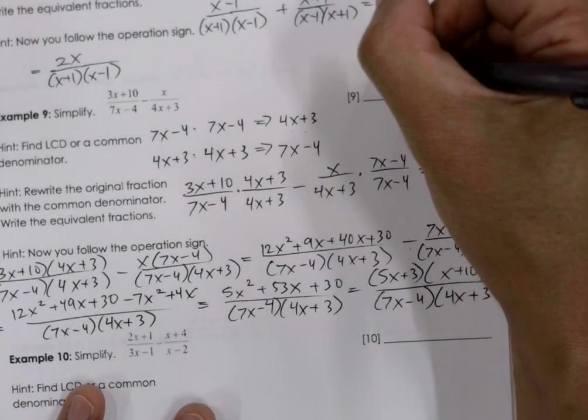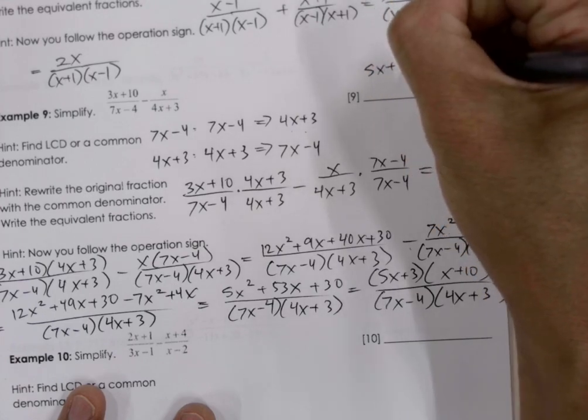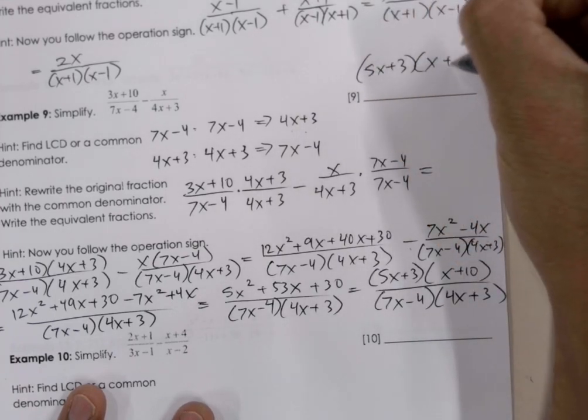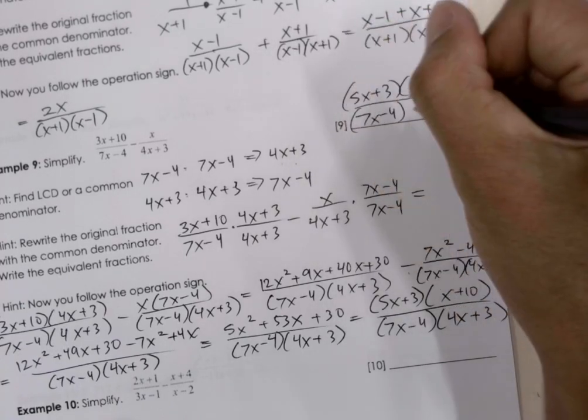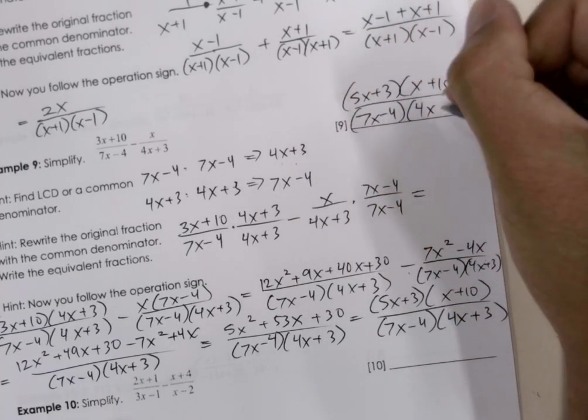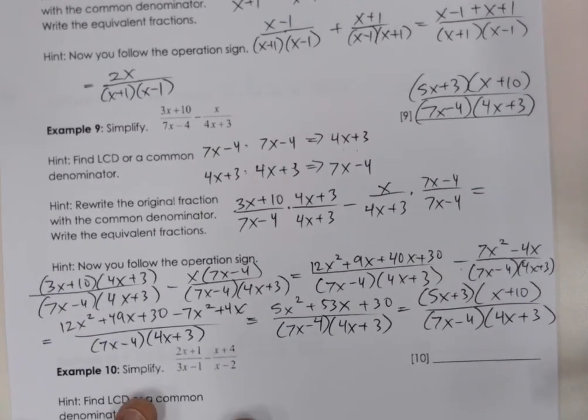So let's put it up here. 5x plus 3 times x plus 10 over 7x minus 4 times 4x plus 3. And we're done.